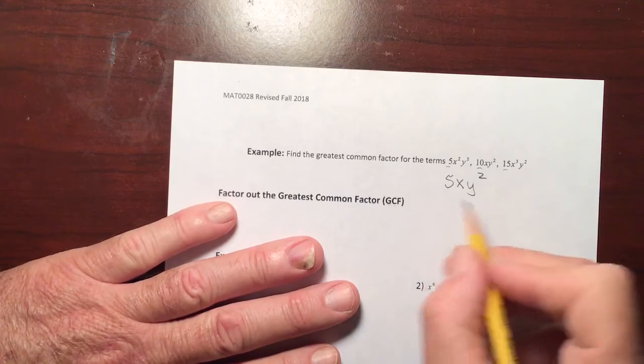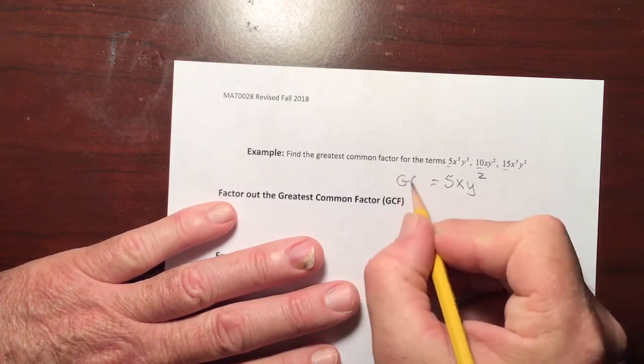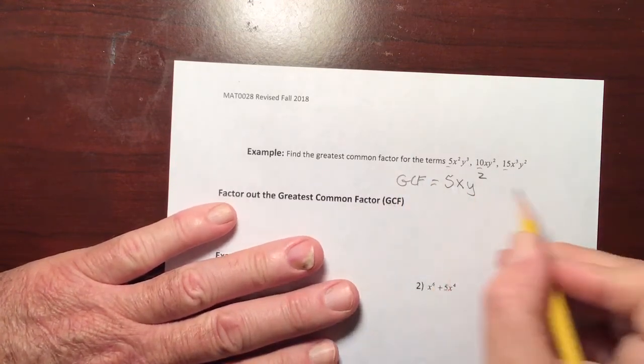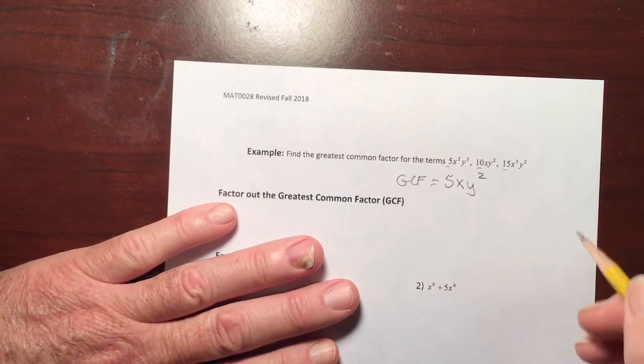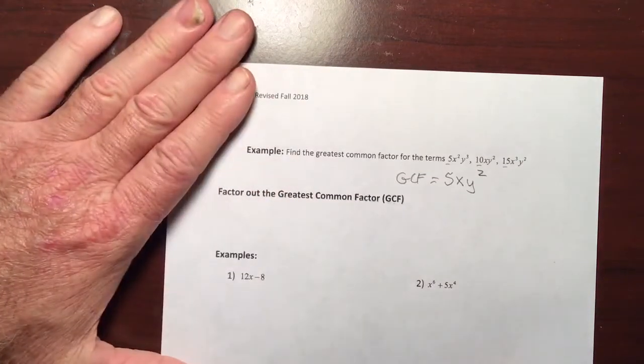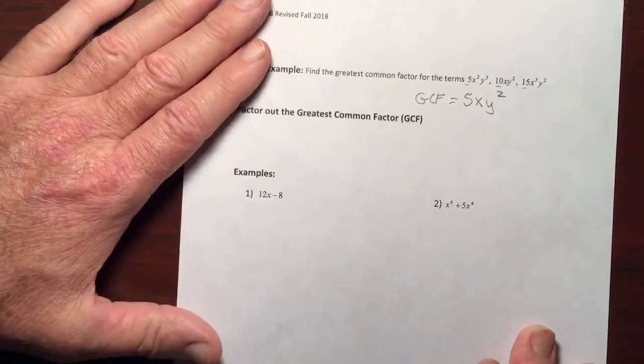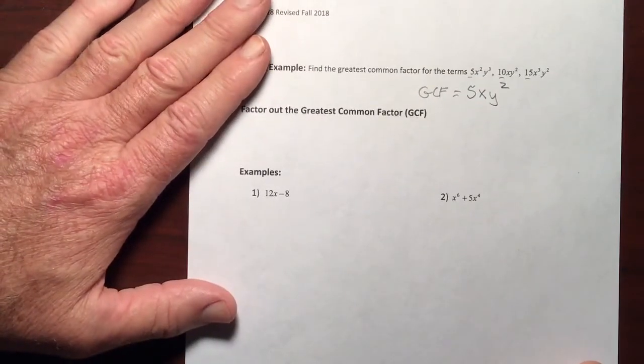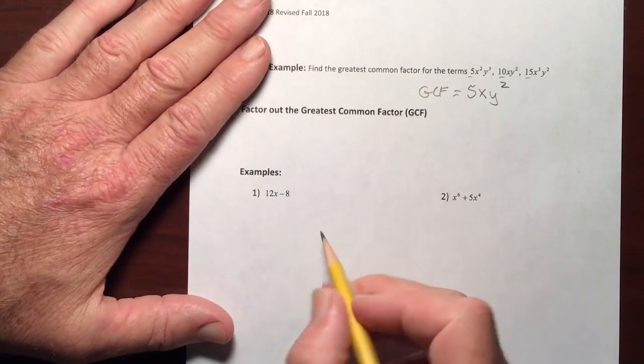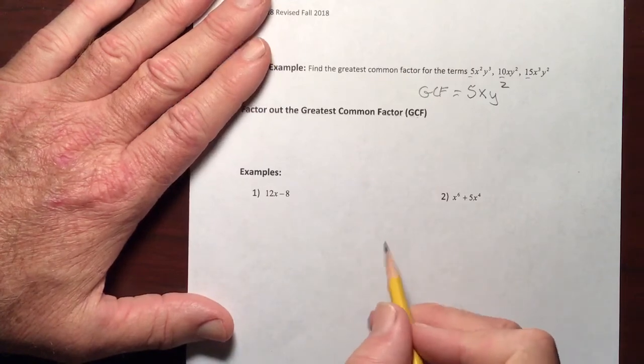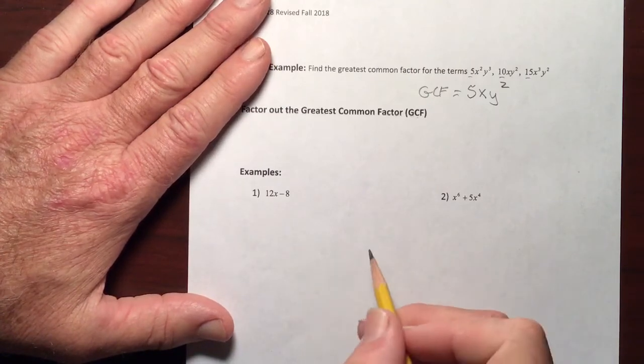Okay, and so this is my GCF. So it's pretty simple. Okay, the number is usually the thing that's going to take you the most time. Okay, so continuing on, how we use this is, like I told you in the beginning, we're just going to do distribution, but we're going to do it backwards.